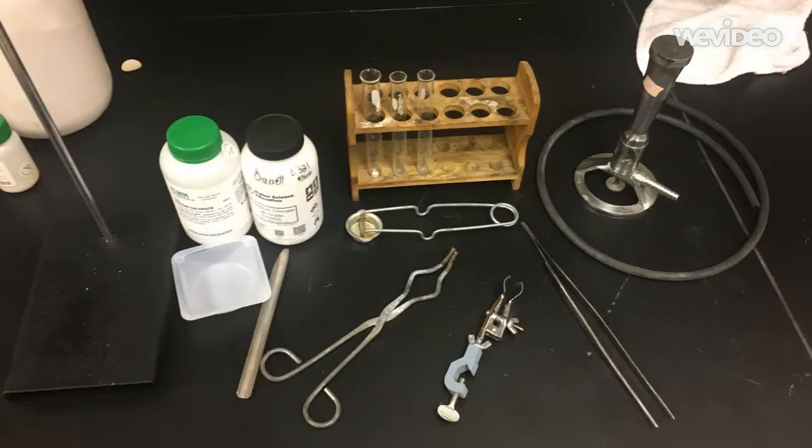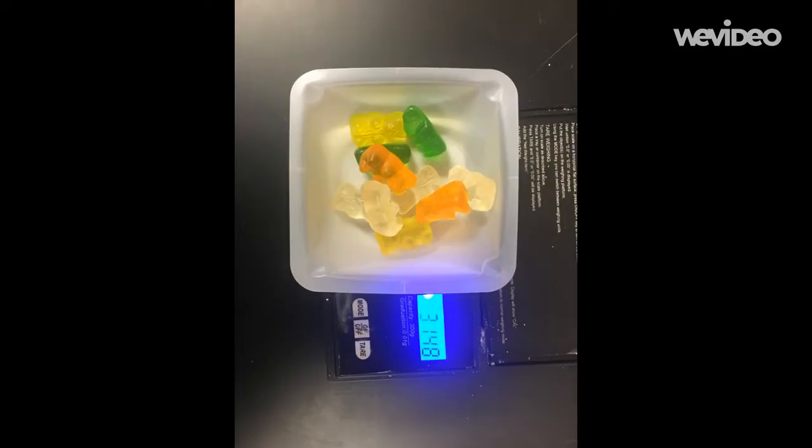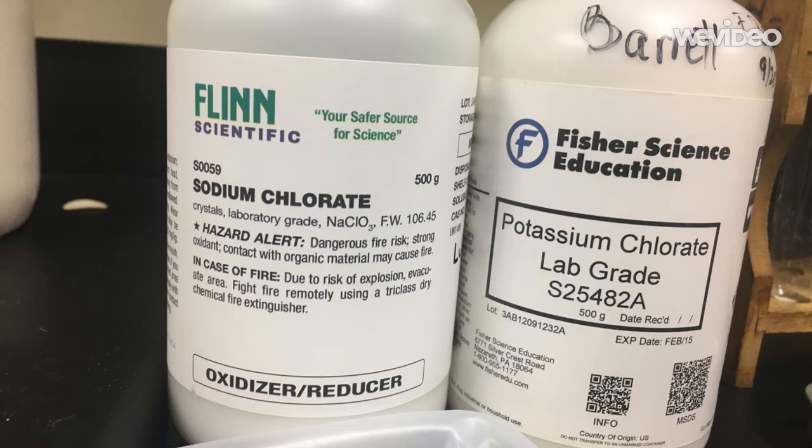The materials we'll need for this lab include test tubes, a Bunsen burner, a weigh boat, a spatula, tongs, our ring stand, our chemicals, and of course enough gummy bears for the experiment and enough to eat, except make sure to wipe the chemicals off your hands before you eat any gummy bears. In this lab, the chemicals that will be reacting with the gummy bears are potassium chlorate and sodium chlorate.